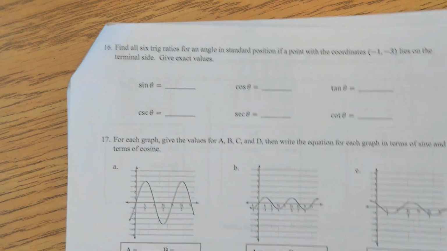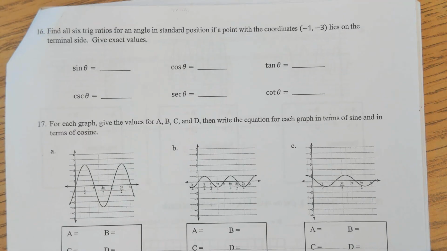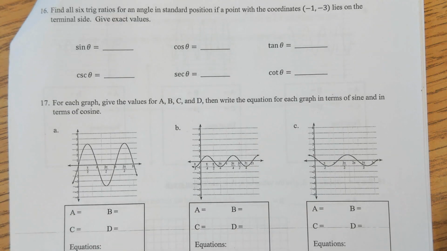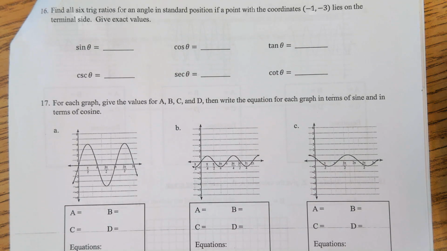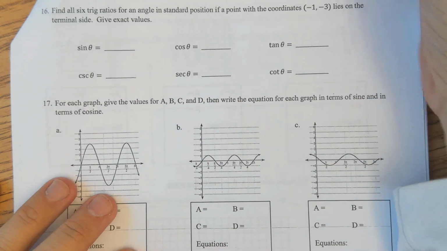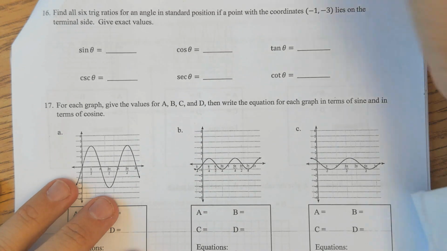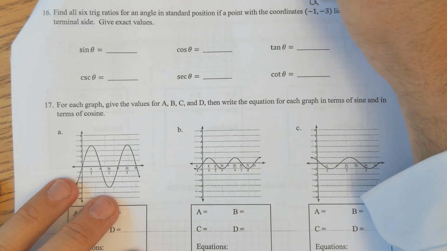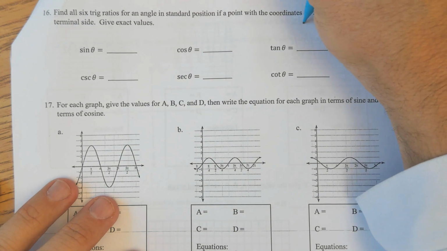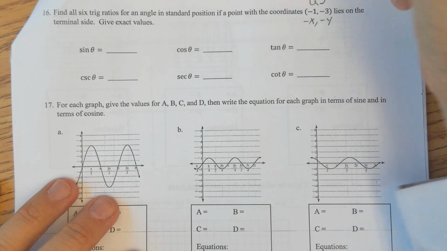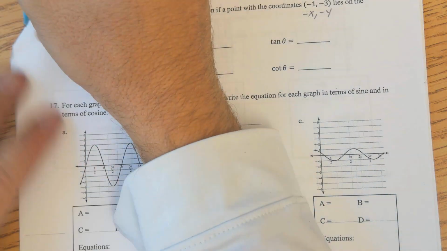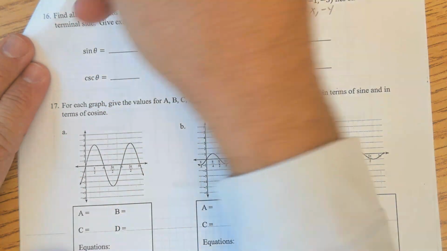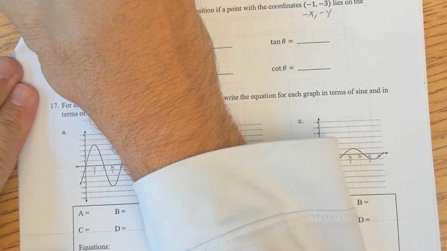All right, here we go. Okay? Find all 6 trig ratios here for an angle in standard position if a point with coordinates negative 1, negative 3 lies on the terminal side. Okay, so now because I'm giving you an ordered pair, we know exactly where this triangle falls. It falls in quadrant 3 because negative x, negative y. So I'm going to go over here and I'll draw my triangle in quadrant 3 again.